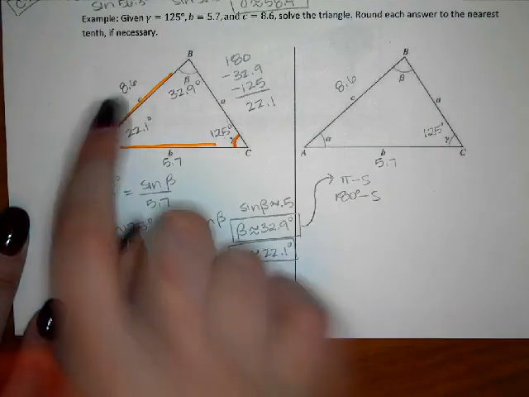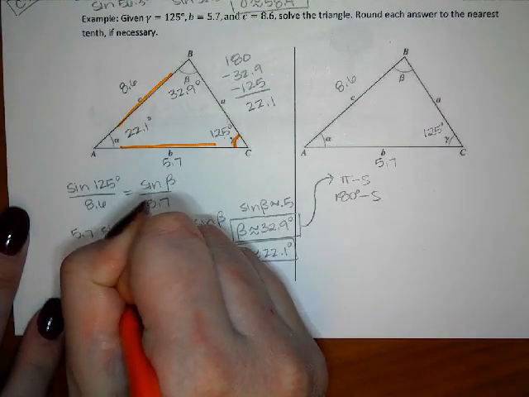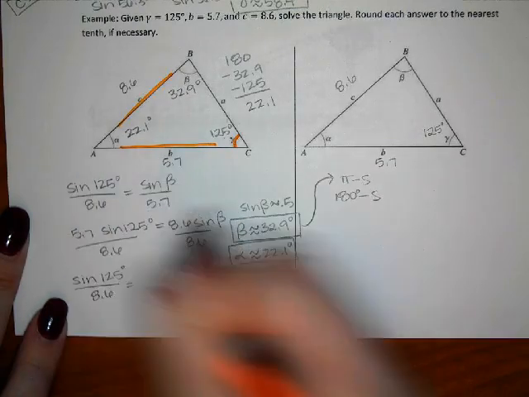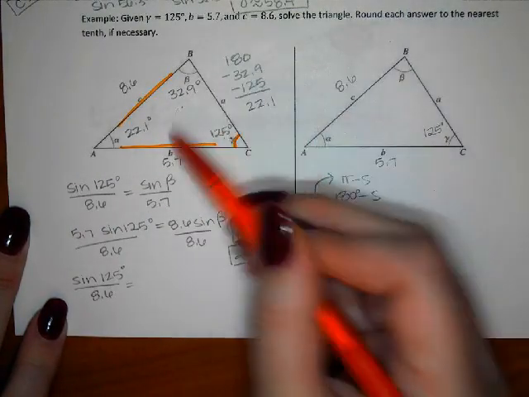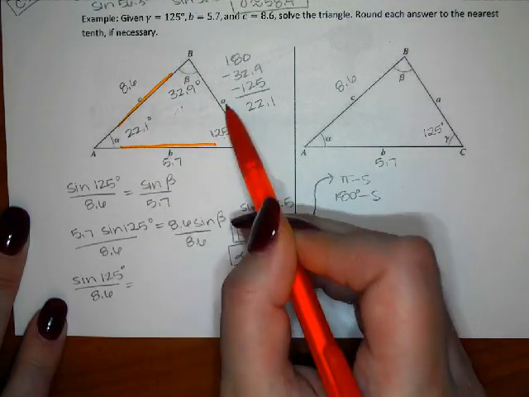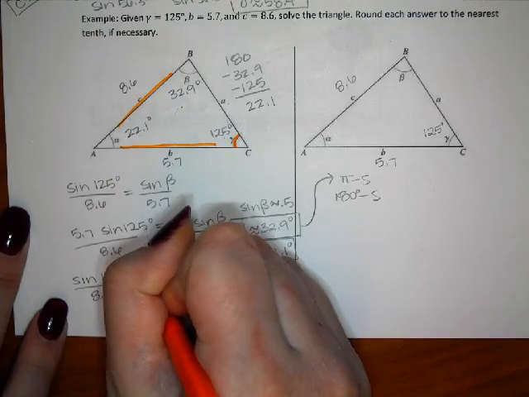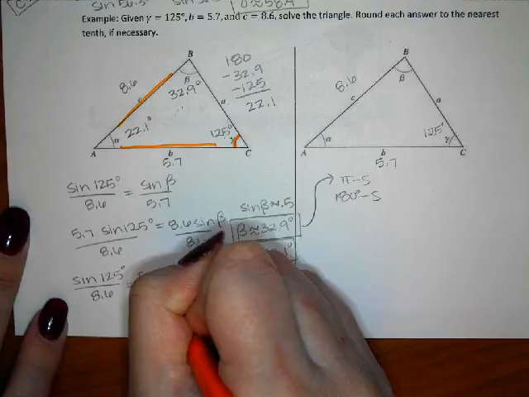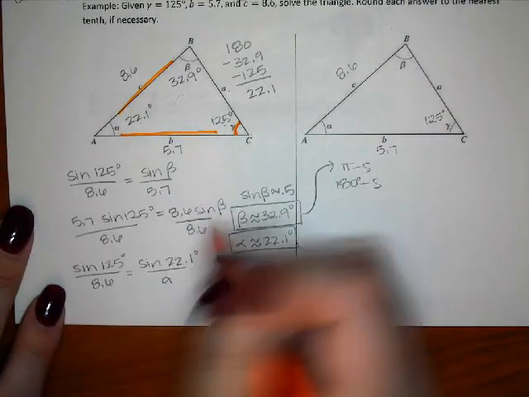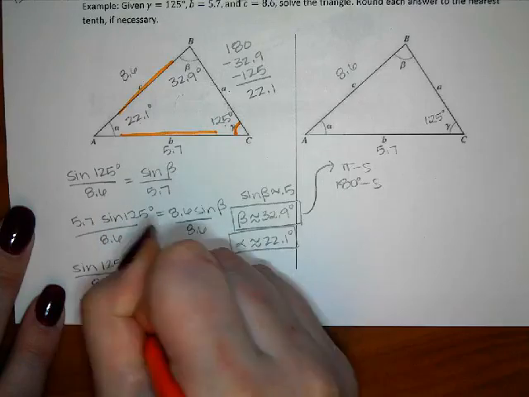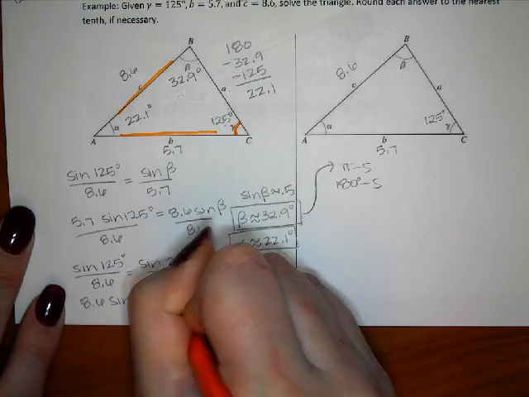And now I'm going to solve for my missing piece of information. Sine of 22.1 over A. And I can cross multiply. So 8.6 times sine of 22.1 equals A times sine of 125. And I can divide by sine of 125.